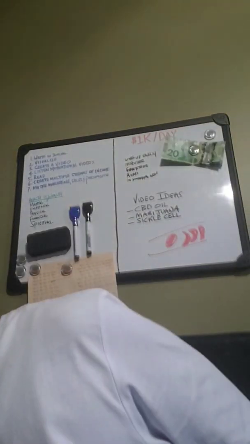So the most common site for this to happen is the ankle, on the inner side of the ankle. The ulcer is usually small at first. It's really small, and it'll gradually grow and get bigger.